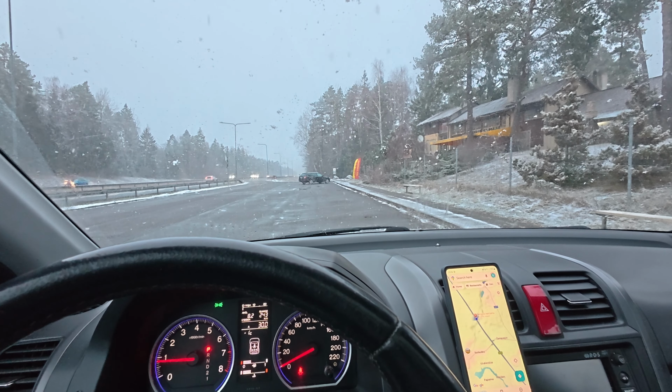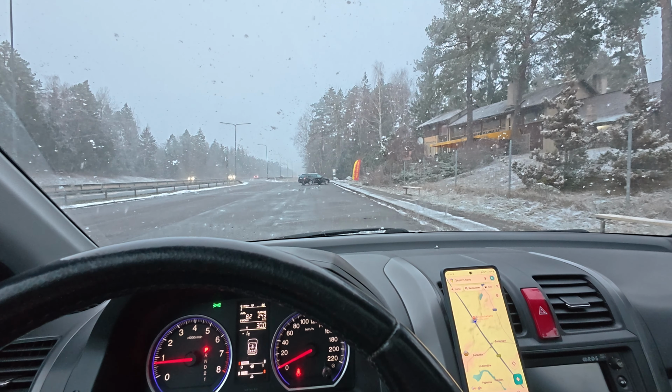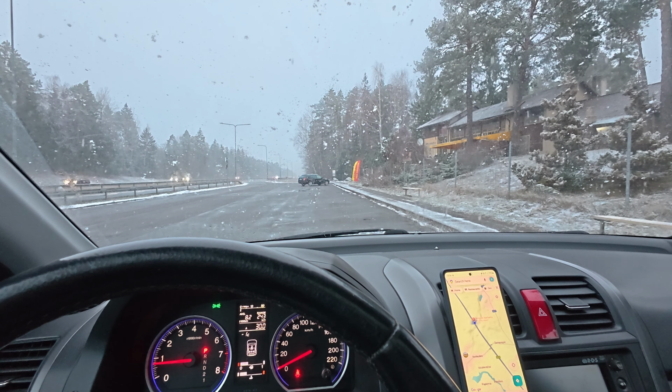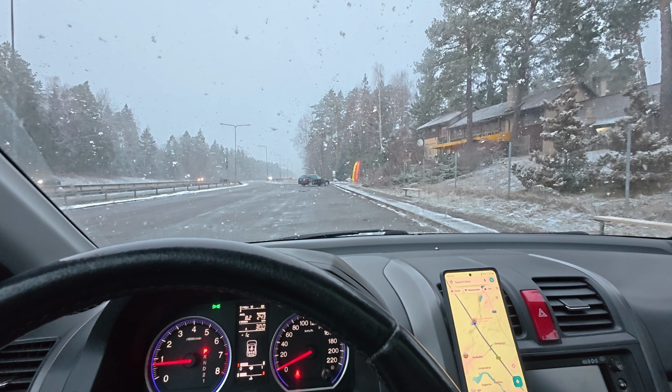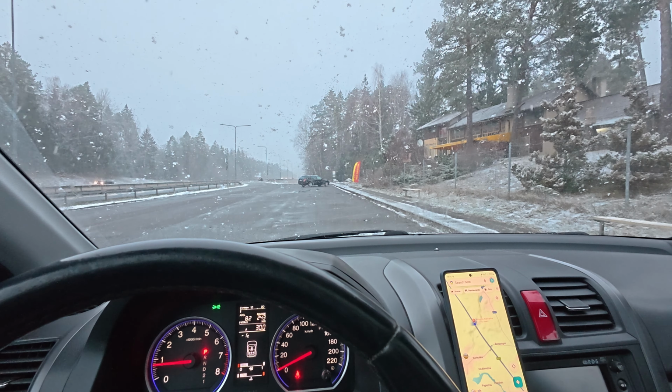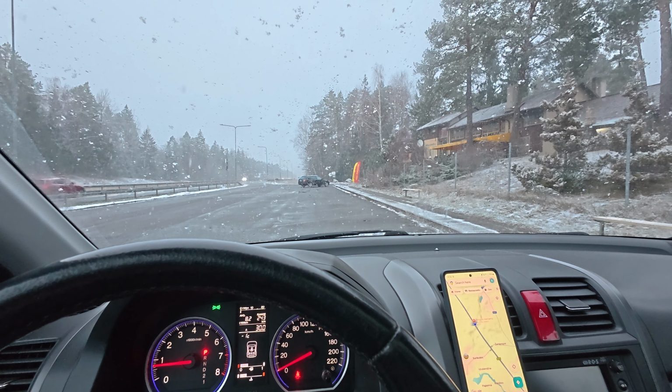Okay, the final test is done and it is 8.2 liters. So now I will set the tire pressure back to normal and we will do a conclusion.